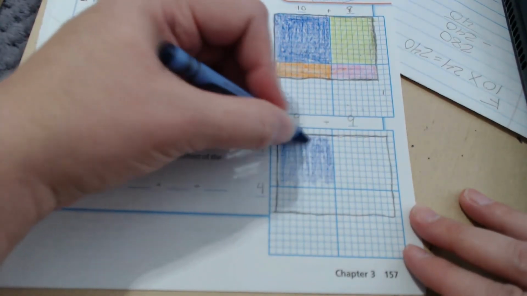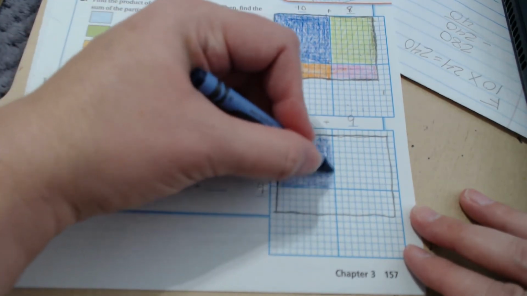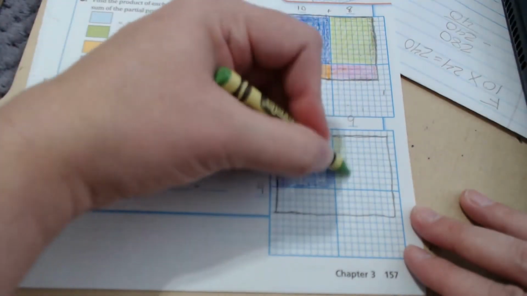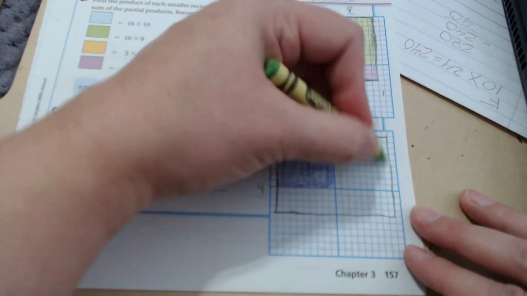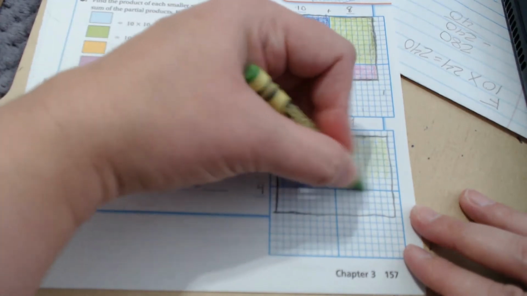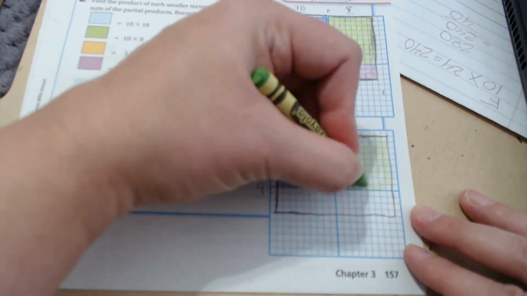And that will be 9 times 9. I'm going to do the next one green. And guess what? It's also 9 times 9. So if I know what 9 times 9 is, I just need to write that twice now. Go ahead and finish coloring.